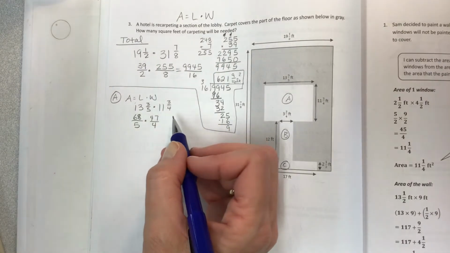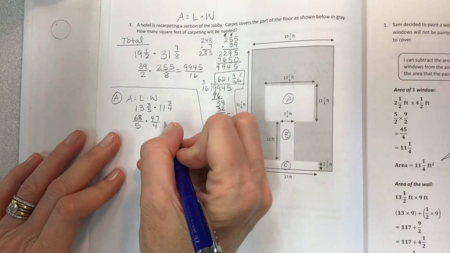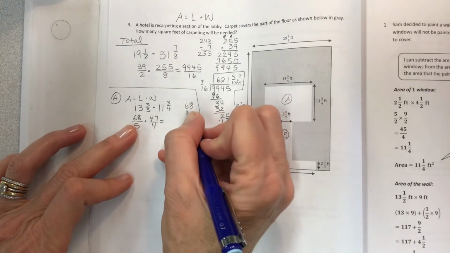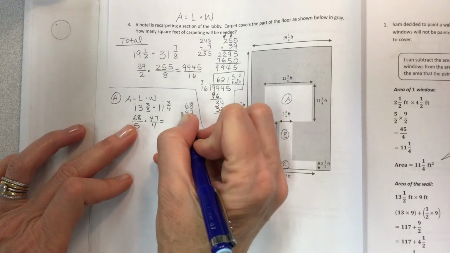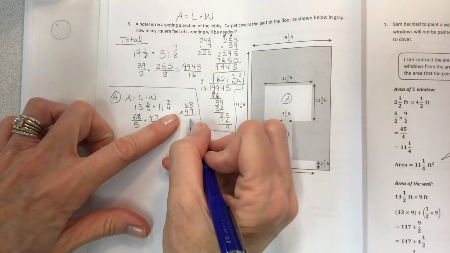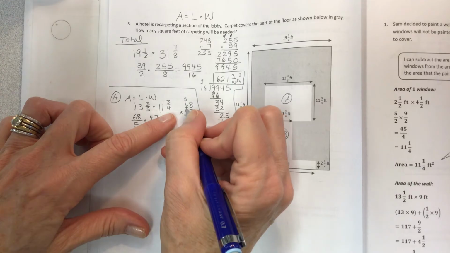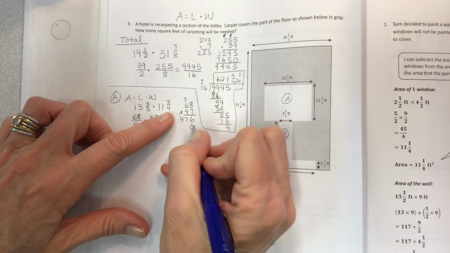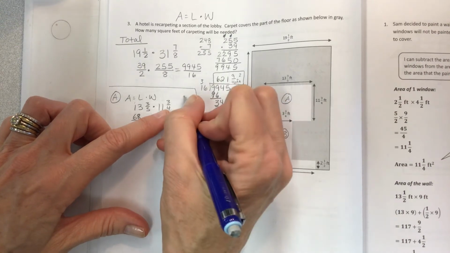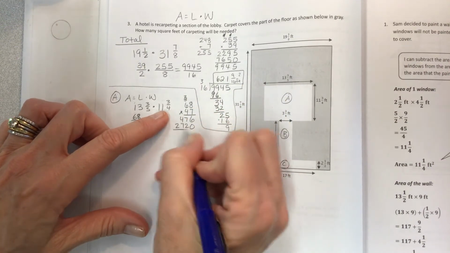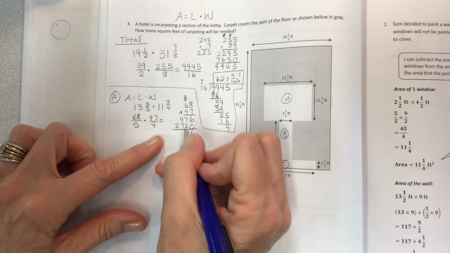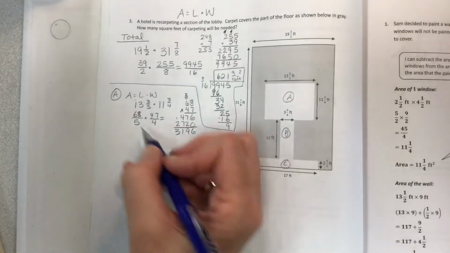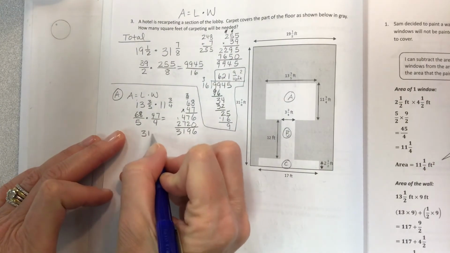Okay, 68/5 times 47/4. Multiply over here using the standard algorithm. Big time multiplication on the top. Or put your X there. 8 times 7, 56. 42, 47. 0, 32. Times 27. Talking out loud and thinking 7, 8, 9, 10, 11. 3,196. I'm going to have to rewrite this one because there's no room.